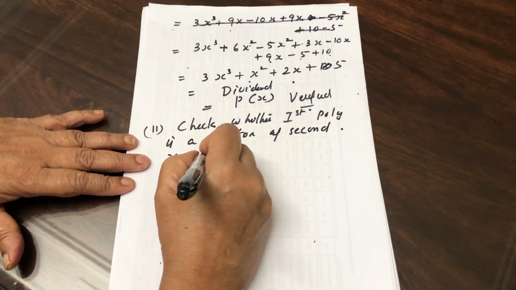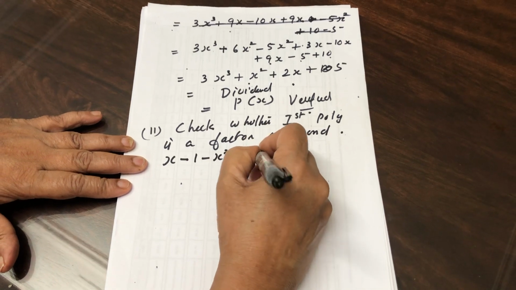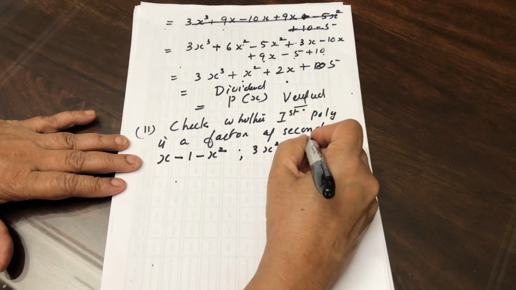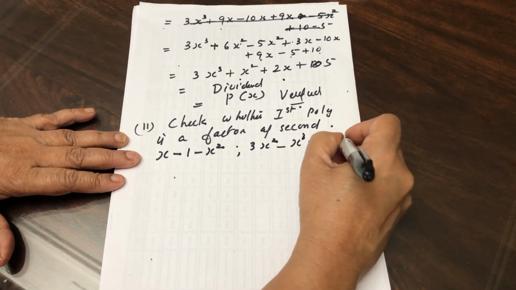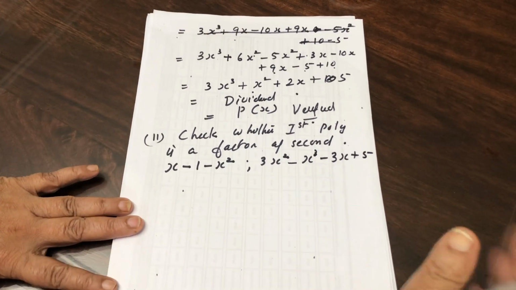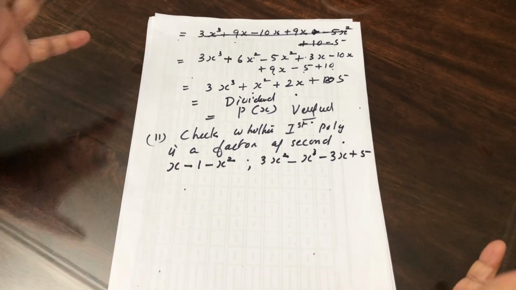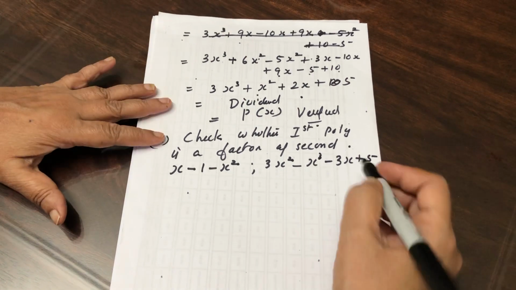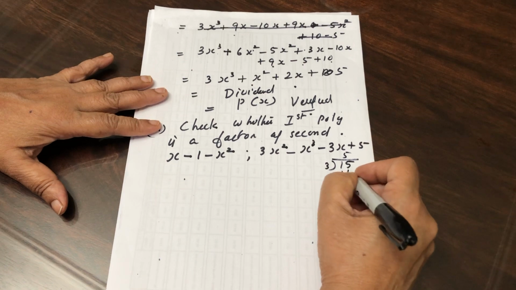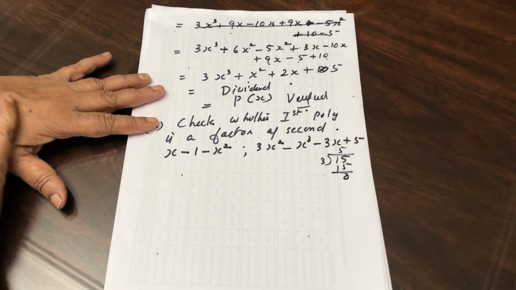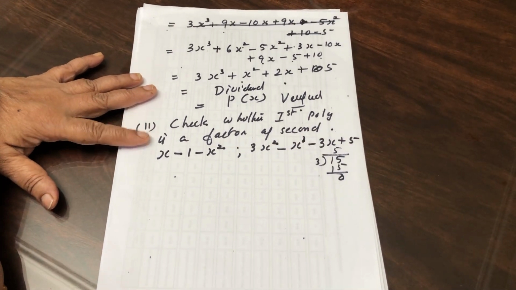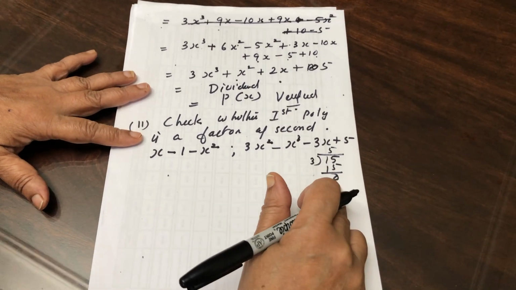X minus 1 minus x squared, 3x x squared minus x cube minus 3x plus 5. So you know that 3 is a factor of 15. So how will you verify it? When you divide 15 by 3, you have to get the remainder 0. Then you can say that 3 is a factor of 15, and 5 is also a factor of 15. Remainder should be equal to 0.